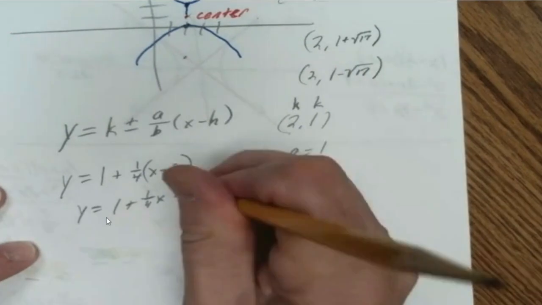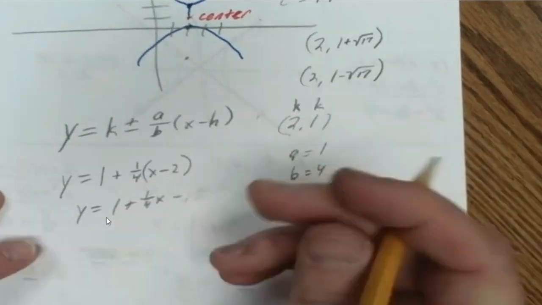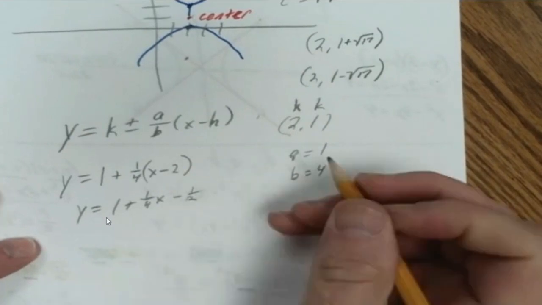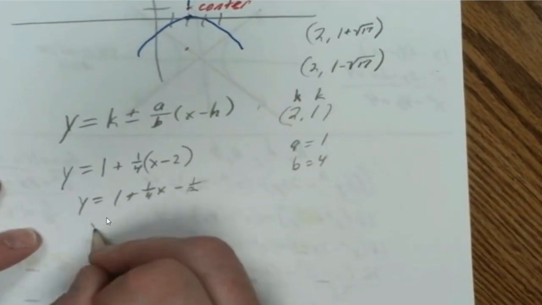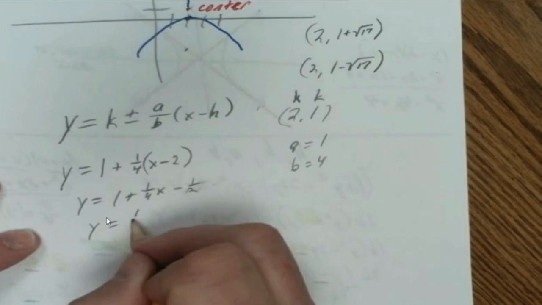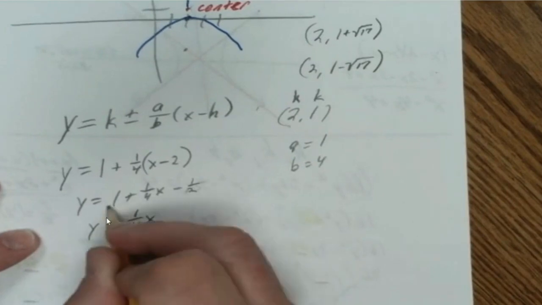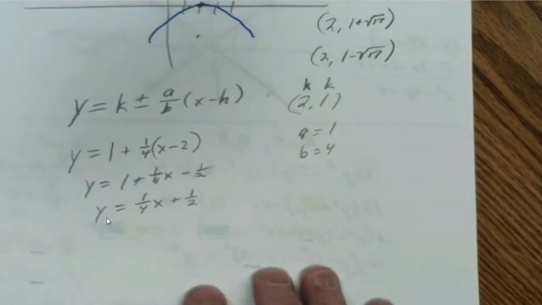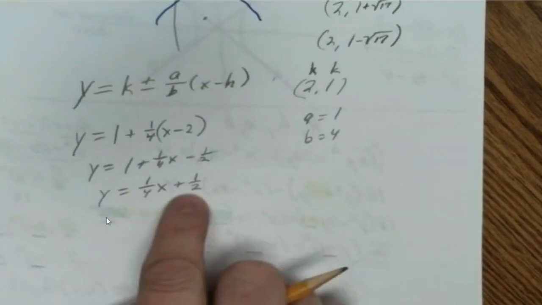I shouldn't put a decimal and a fraction in the same one, right? Minus 1/2. So if we want to put it in the mx plus b form, it's 1/4 x plus 1 minus 1/2, so there's the mx plus b: 1/4 x plus 1/2.